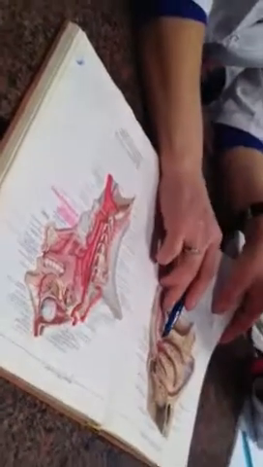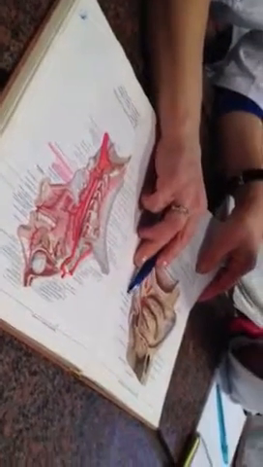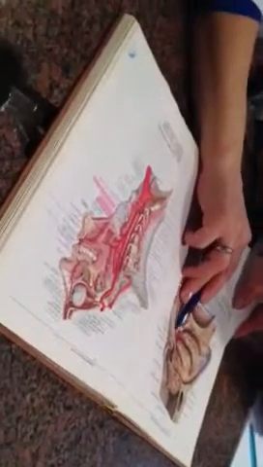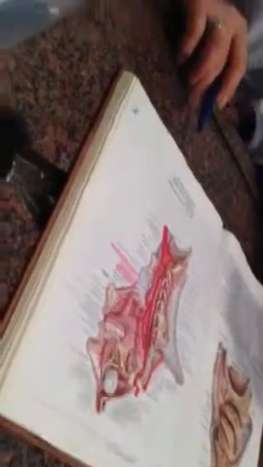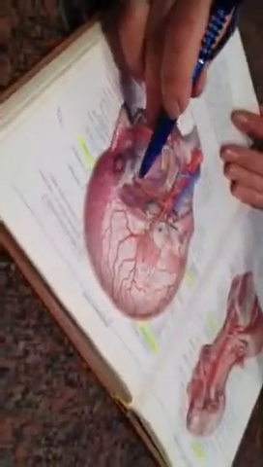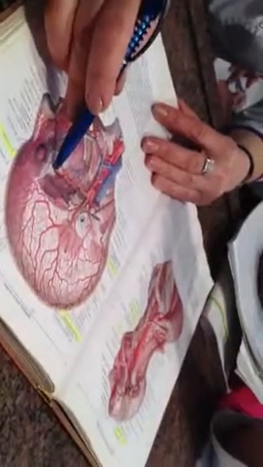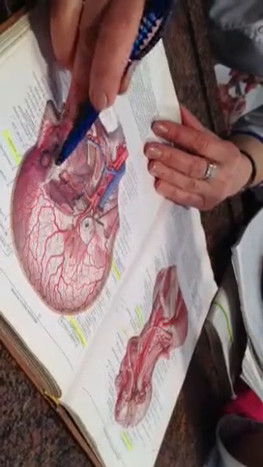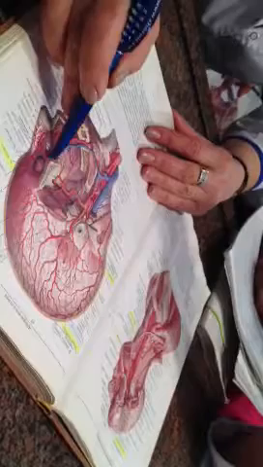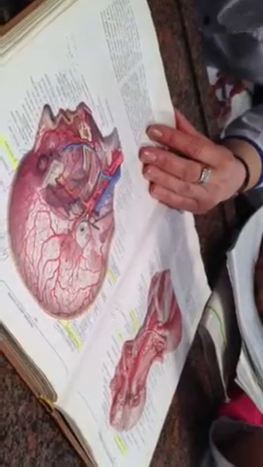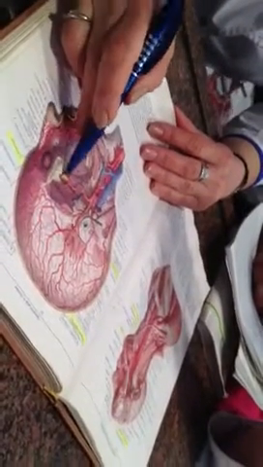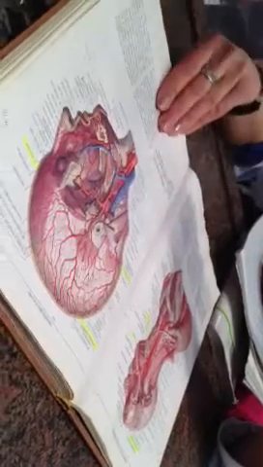Palatina descendens also gives arteria canalis pterygoidei to the back, to the upper part of the pharynx and pharyngeal tonsil. And also gives arteria infraorbitalis. From here it goes through the fissura orbitalis inferior, sulcus infraorbitalis, foramen infraorbitale, to the anterior part of the face. Arteria infraorbitalis is one of the end branches of this artery.